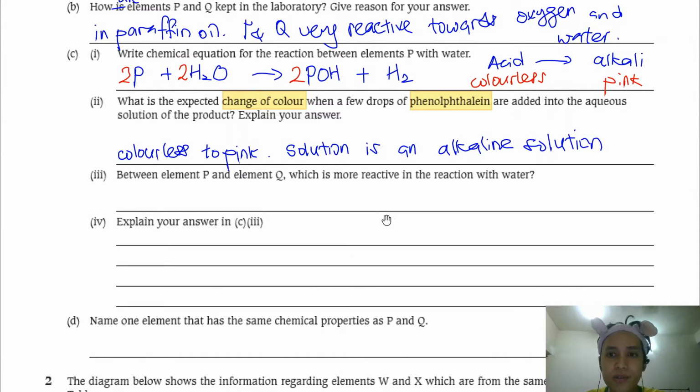Normally students' mistake is with the change of color. Sometimes you only write pink, you never say from what change to what. So this one is very detailed. If they mention change of color, you need to mention from what change to what. That is the safest answer. You won't get it wrong if you write like this.